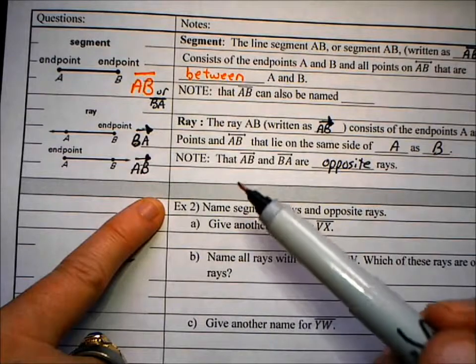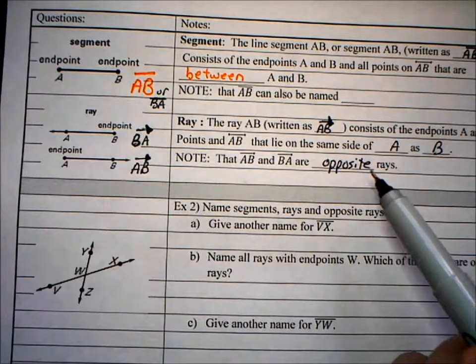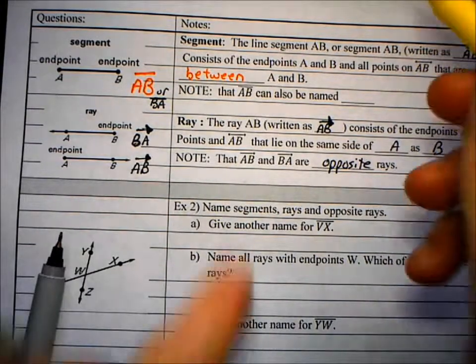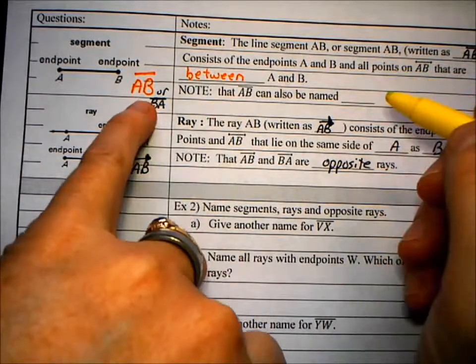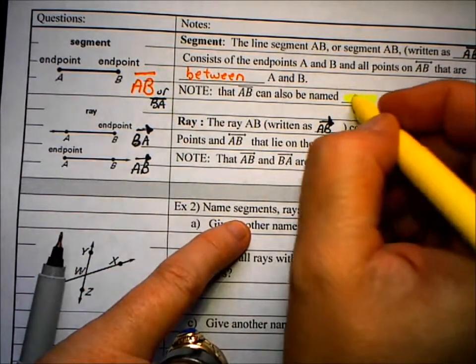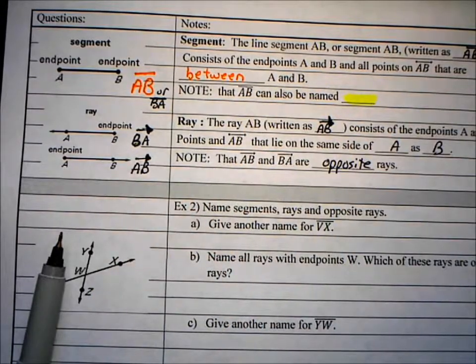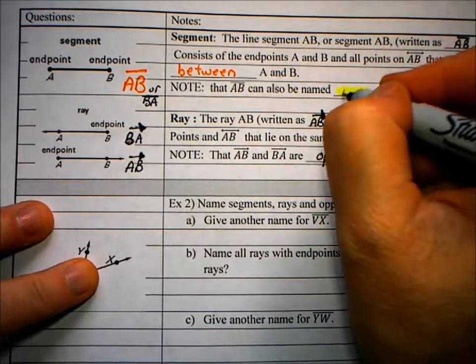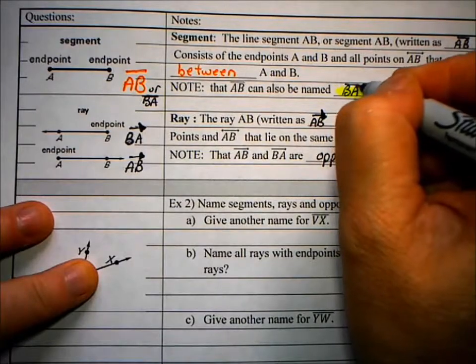This could be confusing. I just saw up here on this note that I must have skipped over it, but I wrote it over here on the side. I didn't realize it was there. It says that AB can also be named, and that is it flipped would be BA. Segment BA.